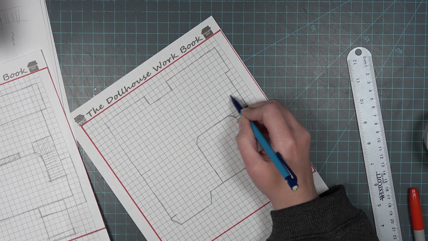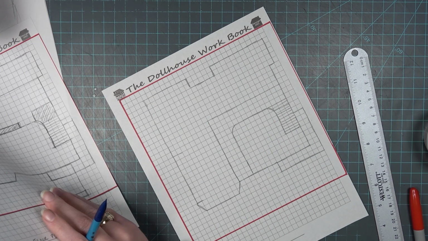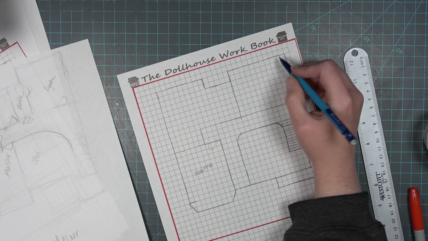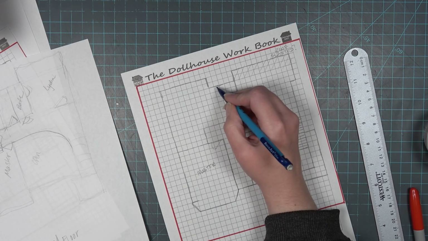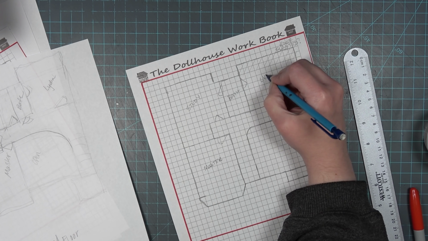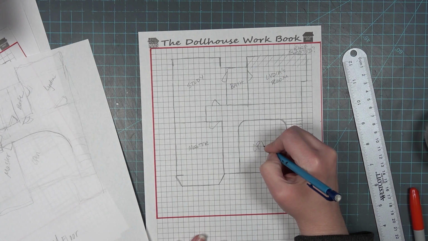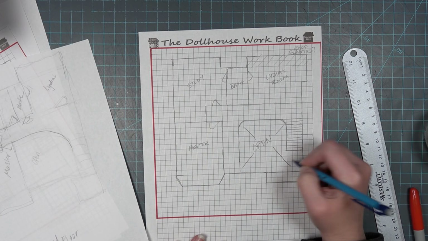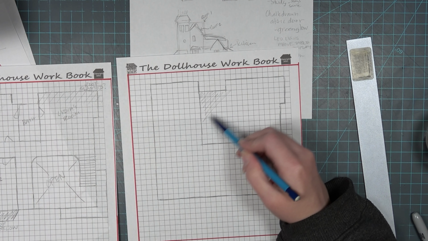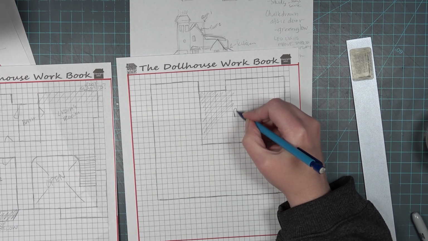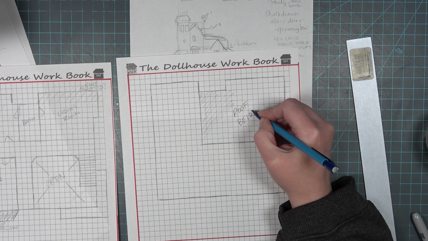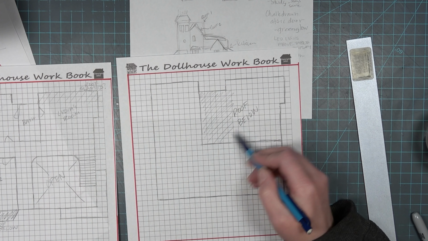Then I moved on to the second floor, so all I did was I took the lower floor exterior walls and copied it onto the second floor because the lower exterior walls have to hold up the upper exterior walls. Then I could go ahead and add in my stairs, which need to correlate with the bottom floor. And I also made sure to denote the opening, which will be above the entry area. That will make more sense once I get into the model part of this process.